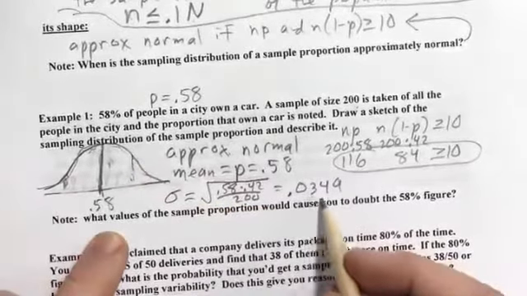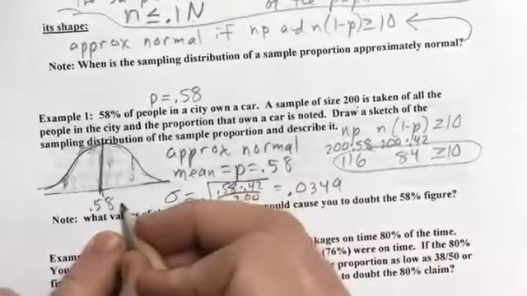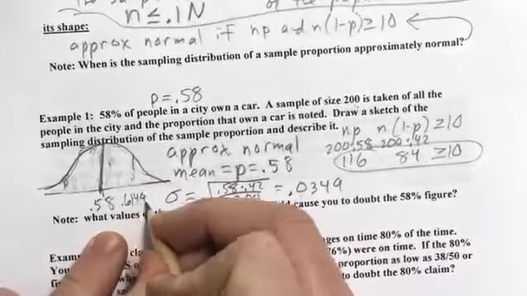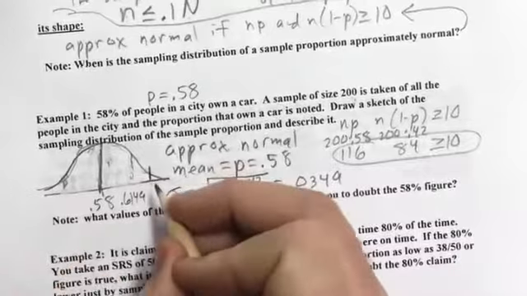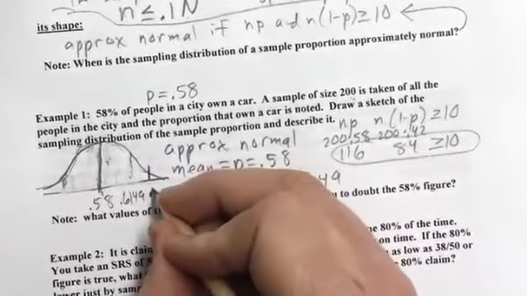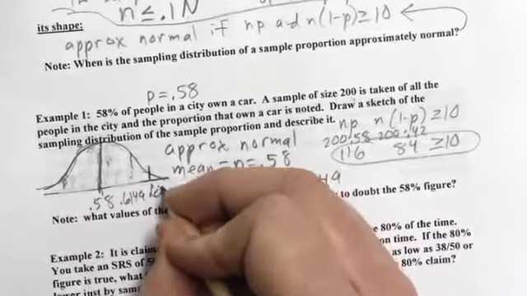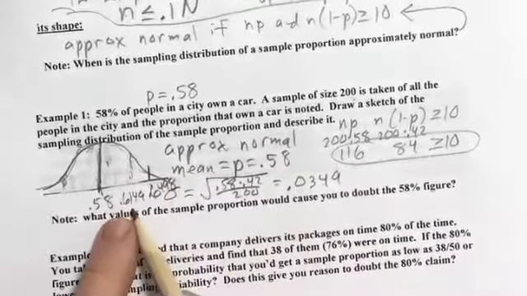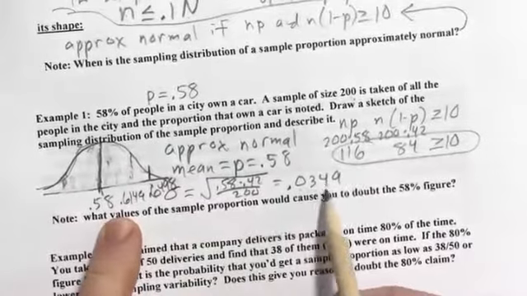So if I go up 0.0349, that would put me to 0.6149. And if I go up 2 standard deviations to there, that's going to take me to 0.6498. I just added another standard deviation, so 0.6149 plus 0.0349 to get that.